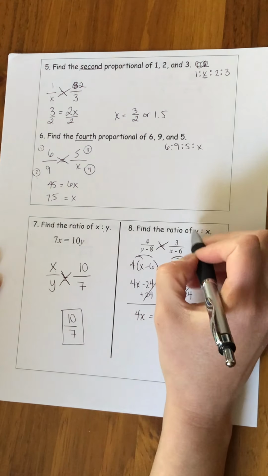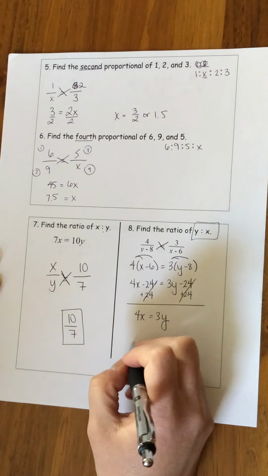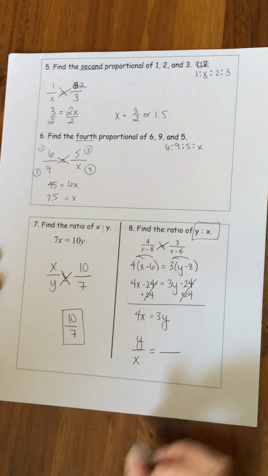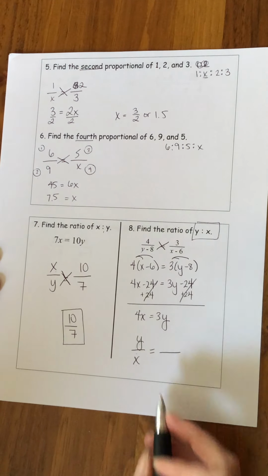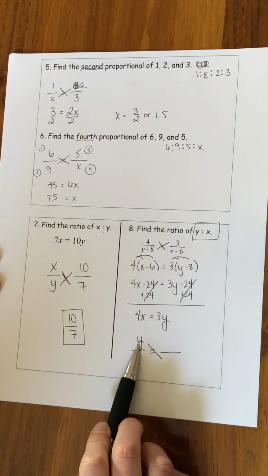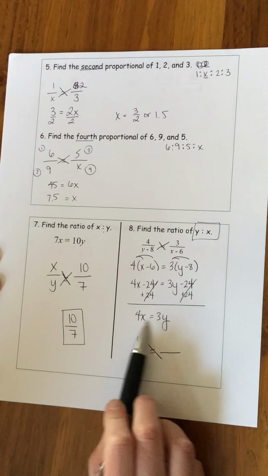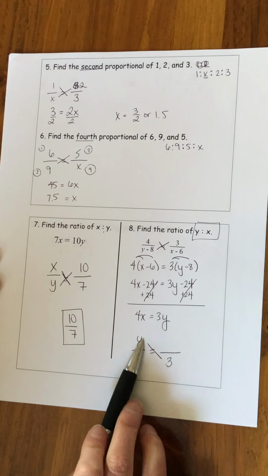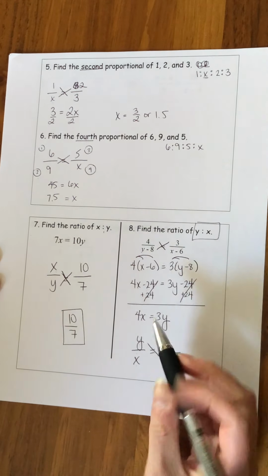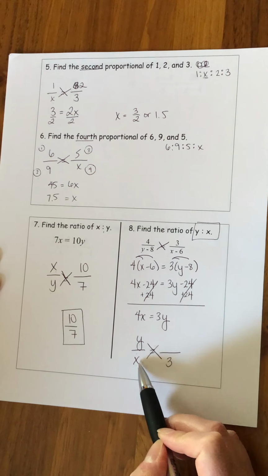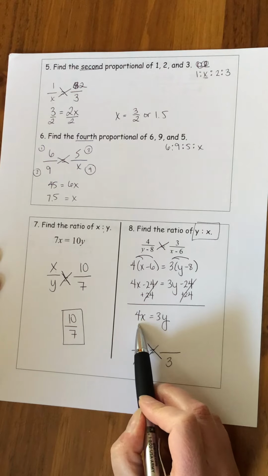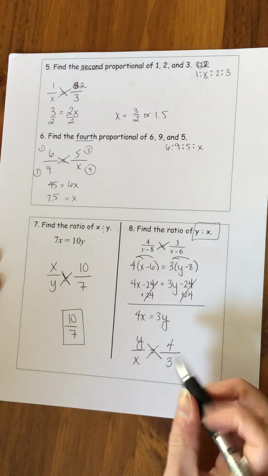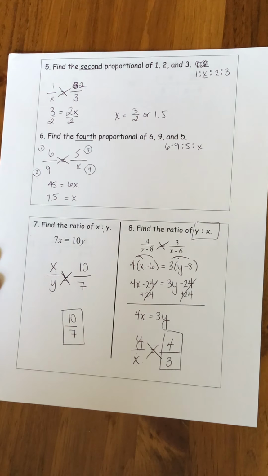So what I'm interested in is figuring out the ratio of y to x, or y to x as a fraction. So again, I'm going to work backwards to figure out what I had to multiply y by to get to this equation here. So it says 3y. So I'd have to have a 3 here for me to have a product of 3y. Then if I cross multiply this way, x times what would end up giving me 4x? Well, that means 4 would have to be here. So the ratio of y to x would end up being 4/3 or 4:3.